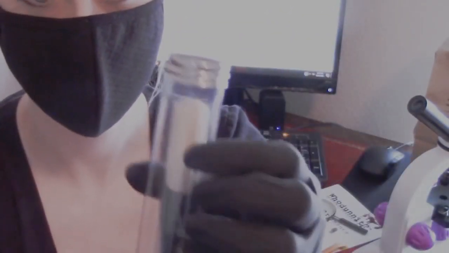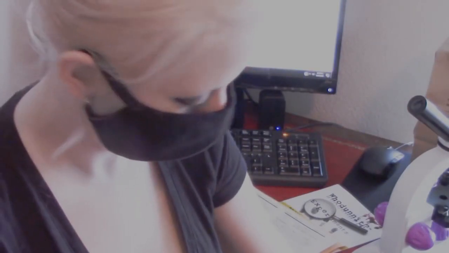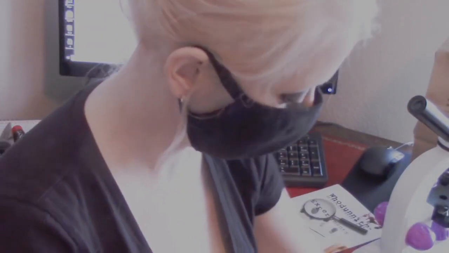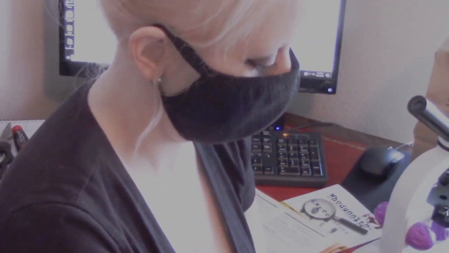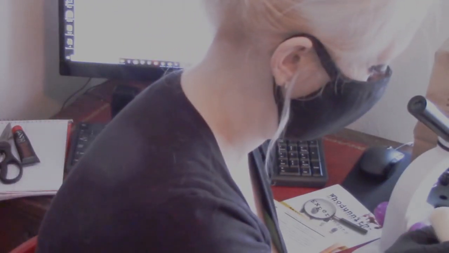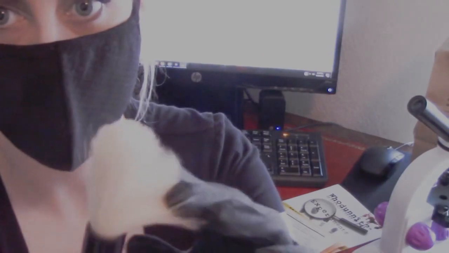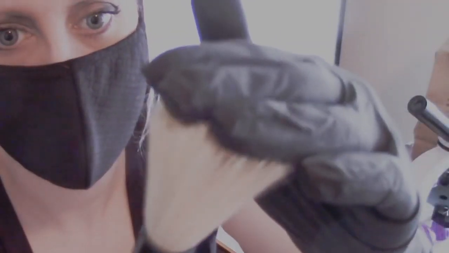So, how are we going to do this? Well, we have a fingerprint brush. It's very fluffy, as you can tell. They also make good makeup brushes, but I would advise that you clean it first before you do that, or else you're going to get fingerprint powder all over your face. That happened to me twice.